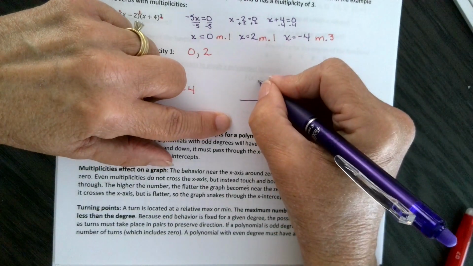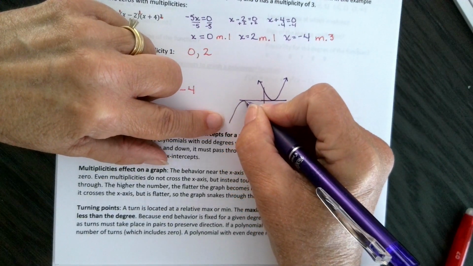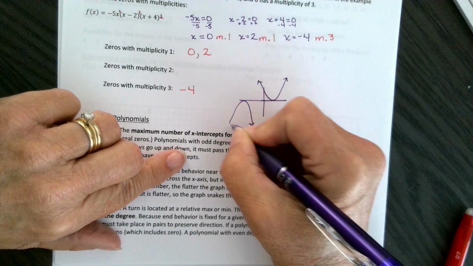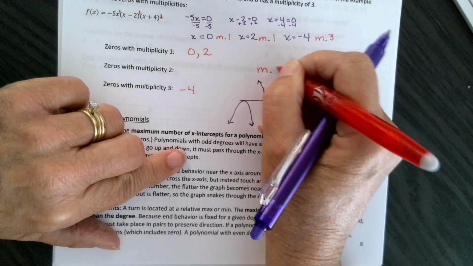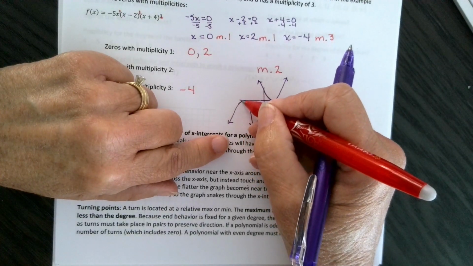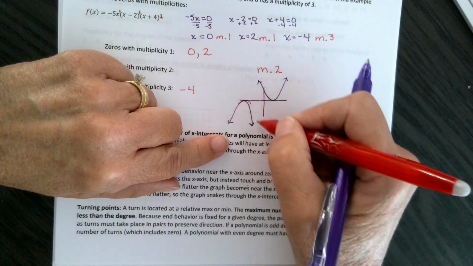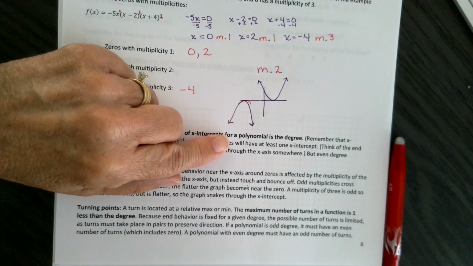Rather like that. It could be coming like this, hits it and bounces back when it has a multiplicity of 2. If it was 4, it would just come in flatter and kind of look like it lays on that line a little bit more, but we're not going to deal with that. We're only going to deal with 1, 2, and 3.